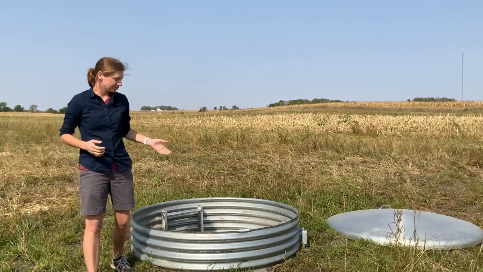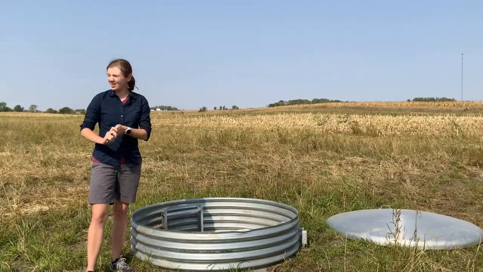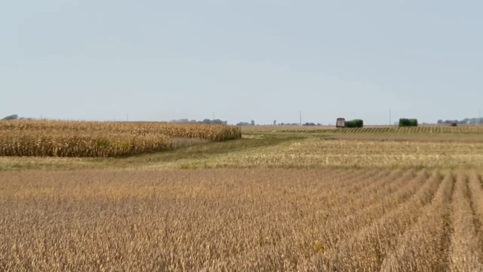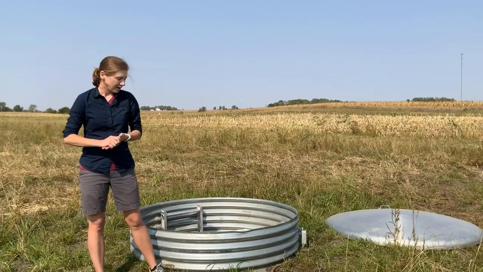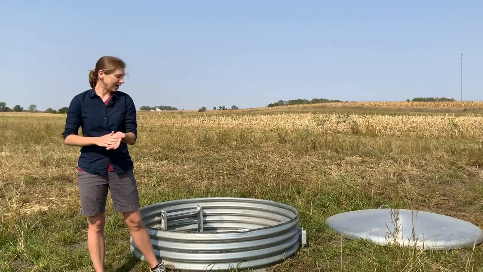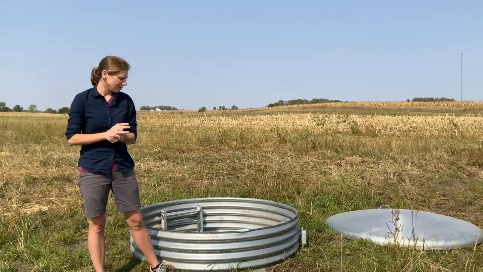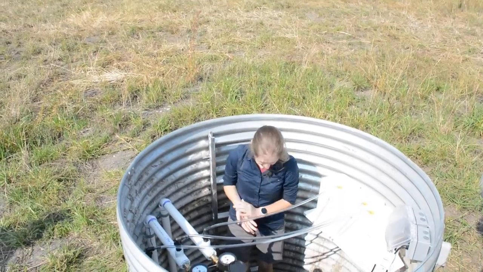So here we have a pit with pumps and water meters, and as you can see around you, you have different crops. There's corn, soybean, sorghum, and sorghum plus a cover crop. The sorghum has recently been harvested here, and the cover crop has recently been planted as well. So we're going to see how the sustainability of these different systems is influenced by nitrate drainage.